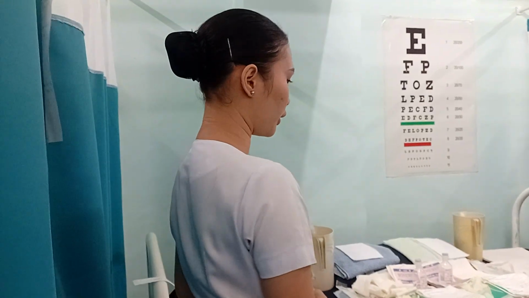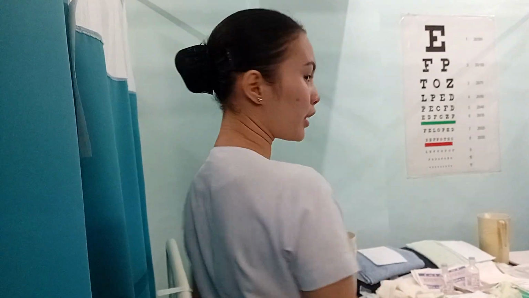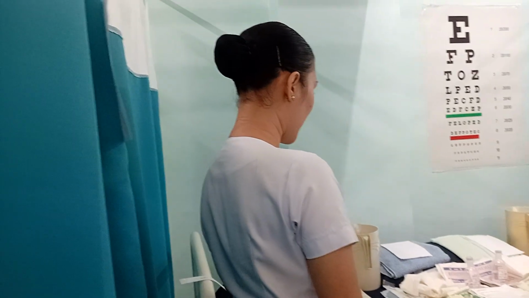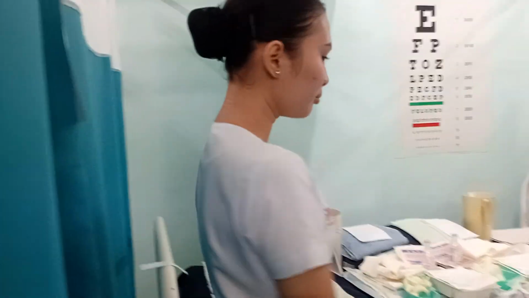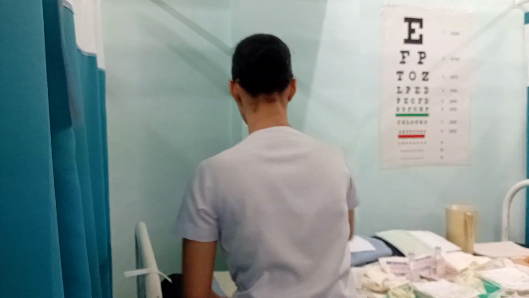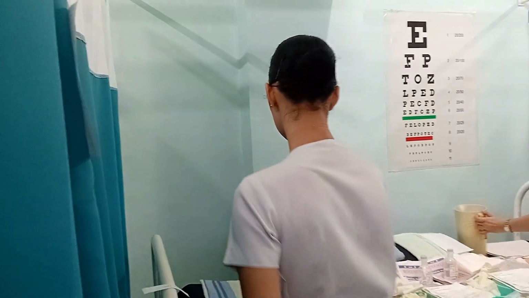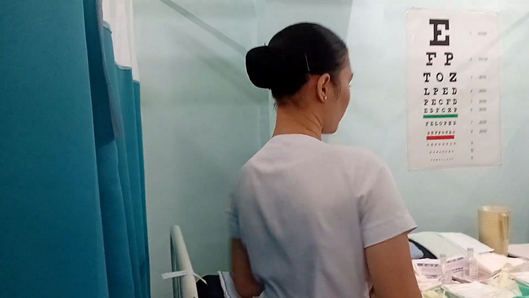Then after, we are going to assume that the patient is already covered with the blanket, and the waterproof pad is already under the blanket. And then we are going to check for the water temperature. And then we are going to wear gloves.